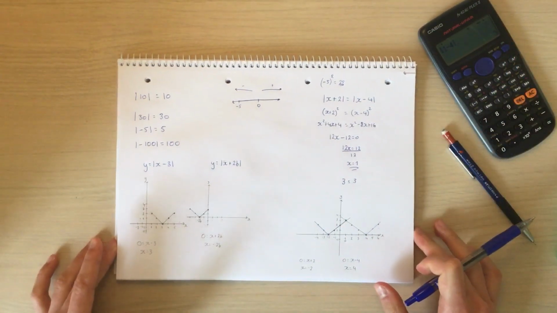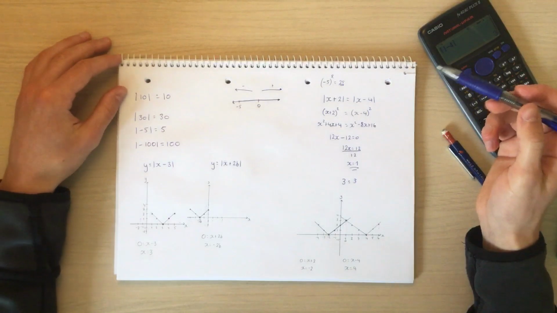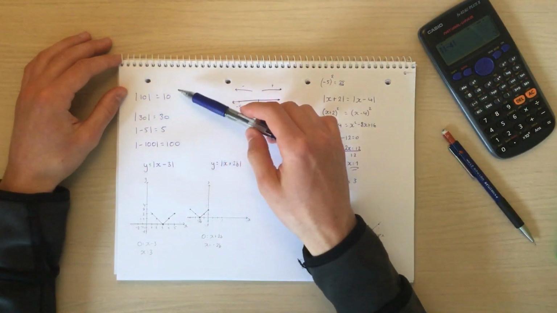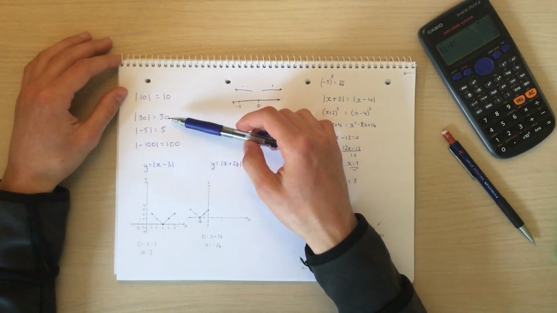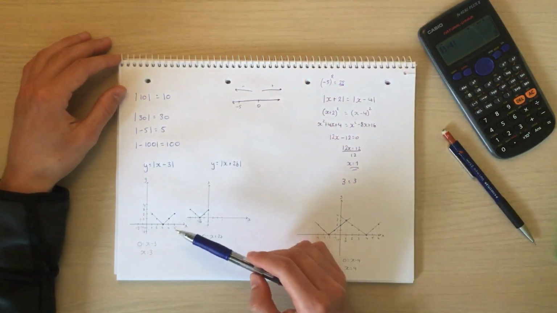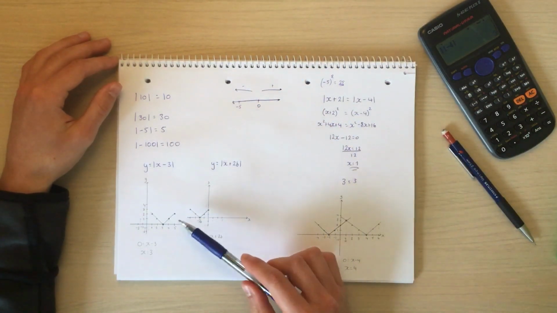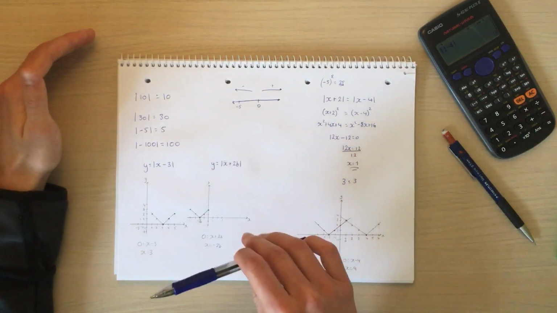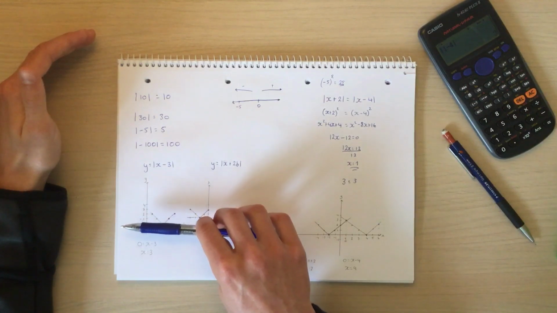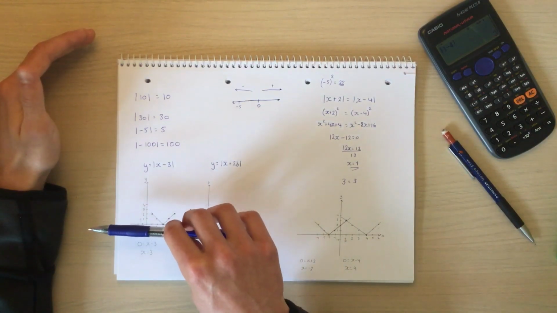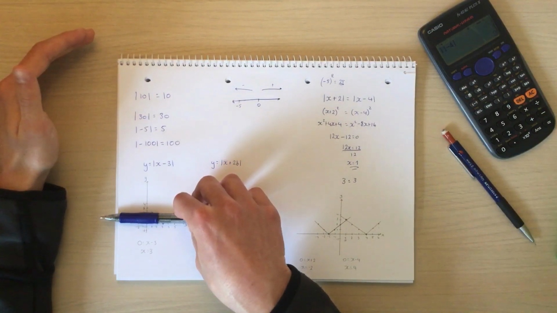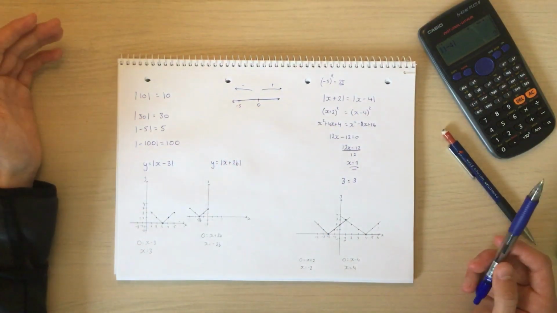Now the key ideas, looking over this entire video, is just to make sure that we understand that the modulus function always will output a positive value. And because of that, when we want to graph modulus functions, we're always going to have a graph that remains at y is equal to 0 or greater than 0, right? So y is equal to or greater than 0.